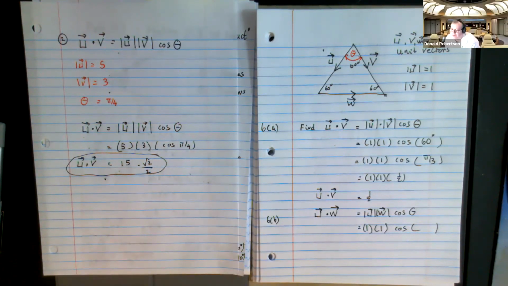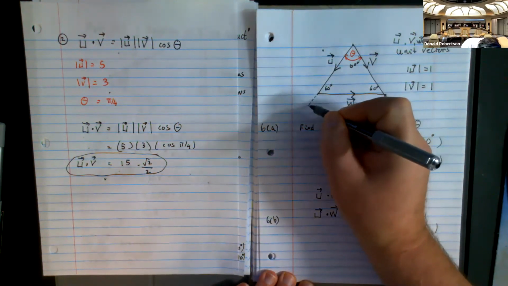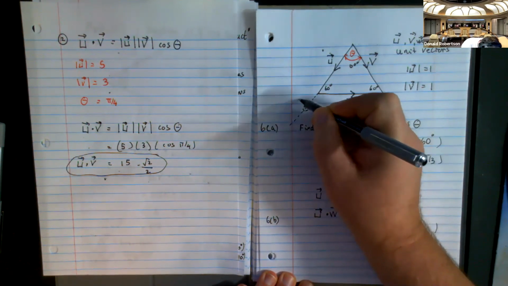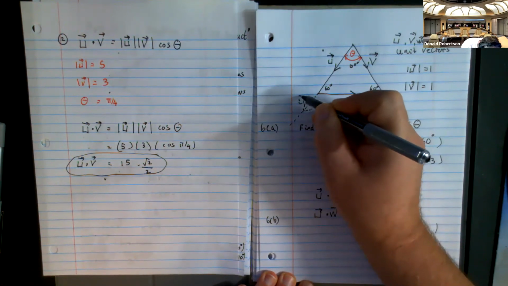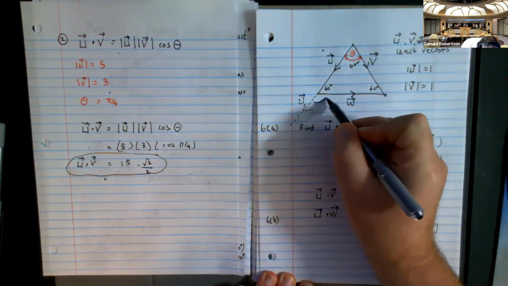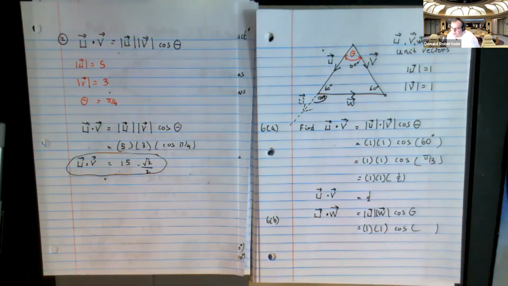Do you see the little sneaky blighters? Didn't give you clues. If I continue this guy going this way, wouldn't this one here also be U? But won't the angle that we need be 120? Are you happy about where that 120 came from and why it was a bit sneaky?